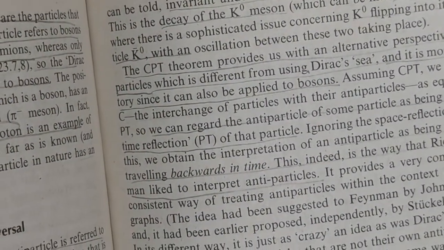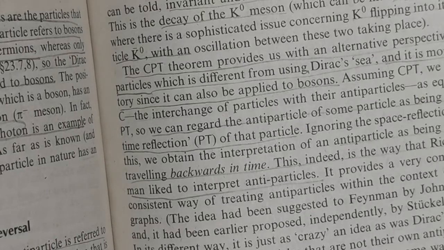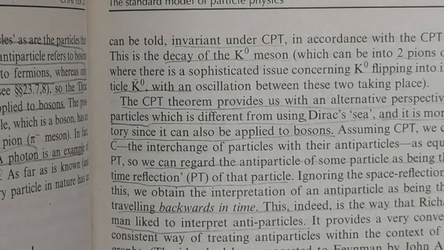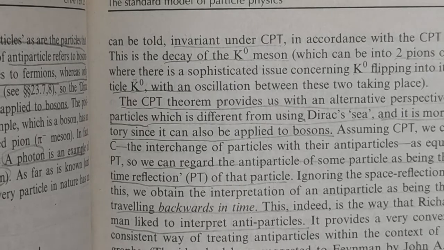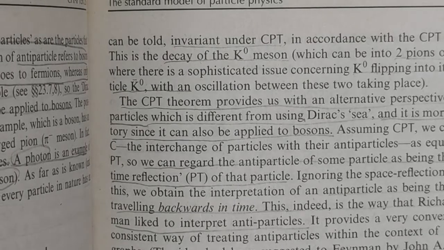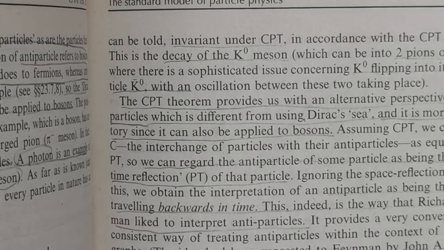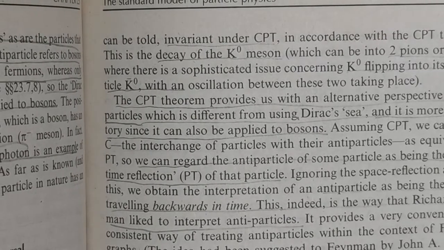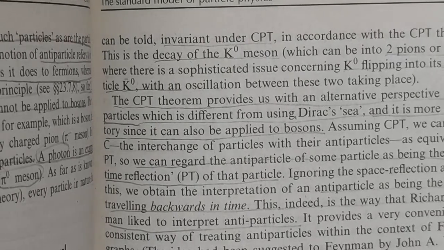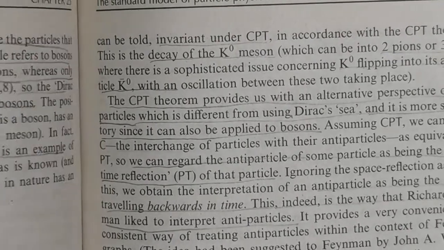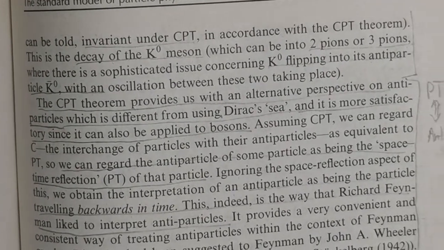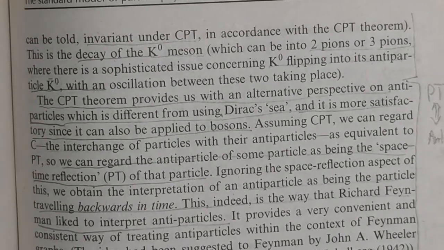He also talked about the K0 meson a bit, and he said that the decay of the K0 meson will be non-invariant under CP transformation. Okay, I was wondering about that K0 meson because we will talk about that today also.